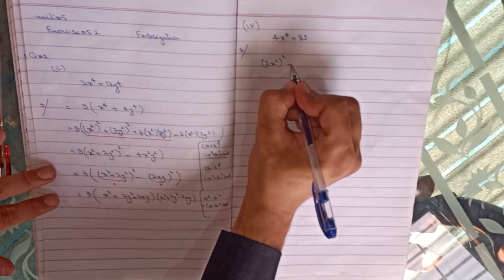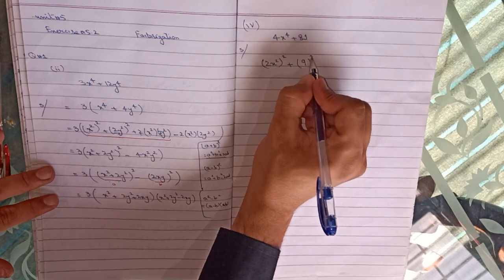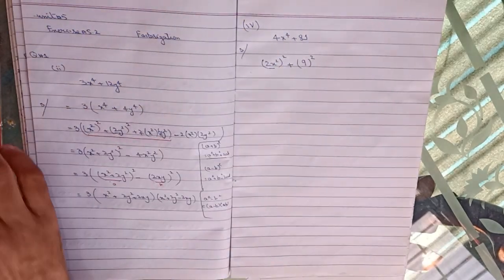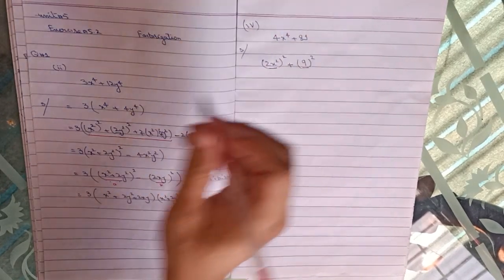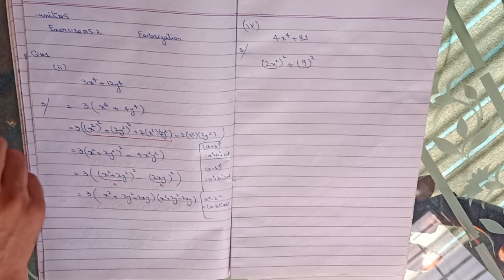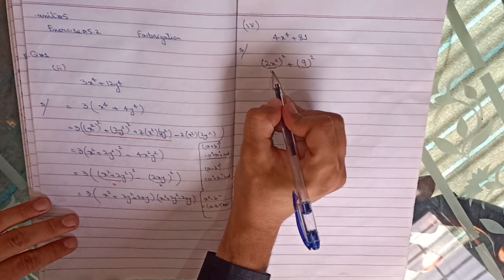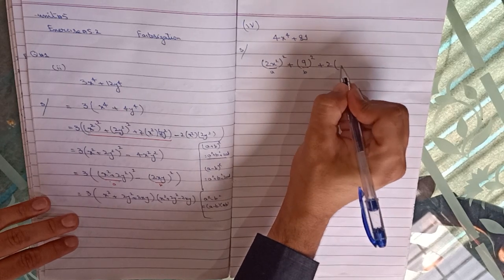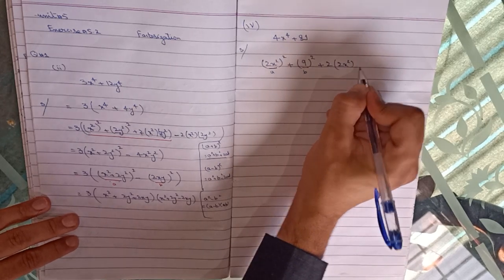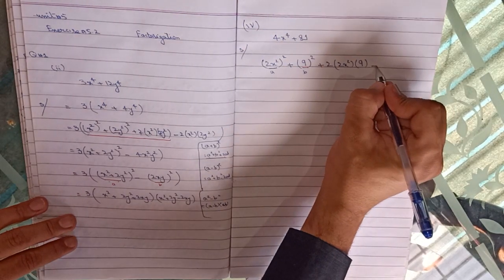And 81 is a perfect square of 9. It can be written as 9 whole square. So this is our a square, and this is b square. To complete this formula, we need to add 2ab, and at the same time we need to subtract it. Now a square plus b square, adding 2ab, 2 into a into b, and what we are adding we need to subtract as well.